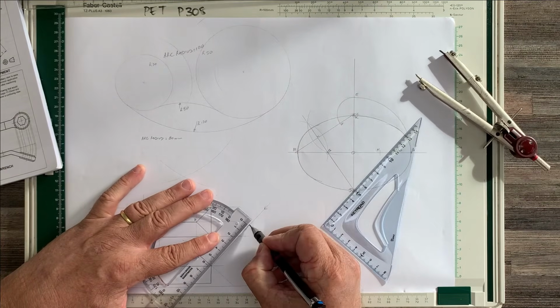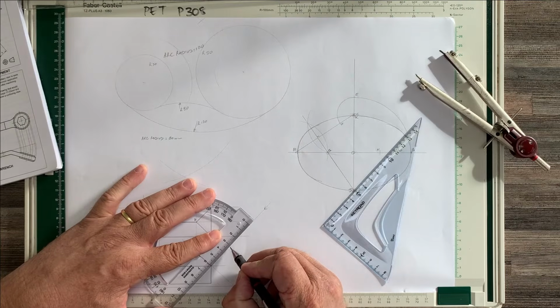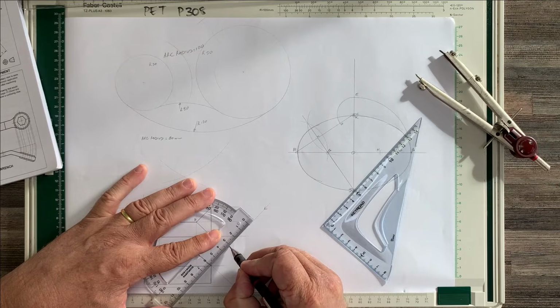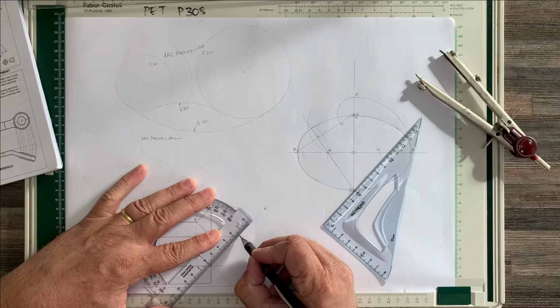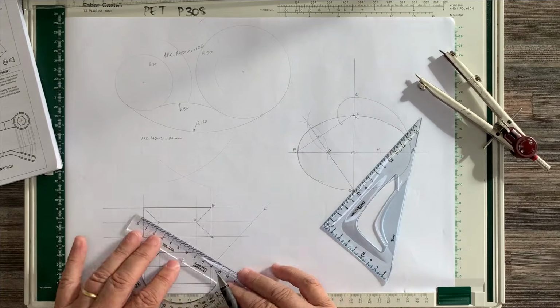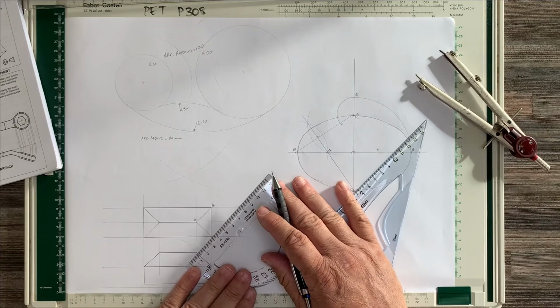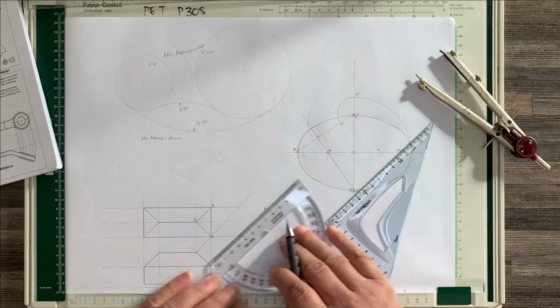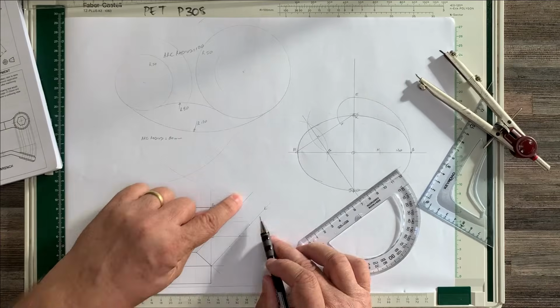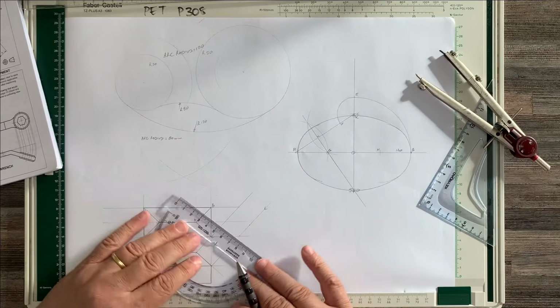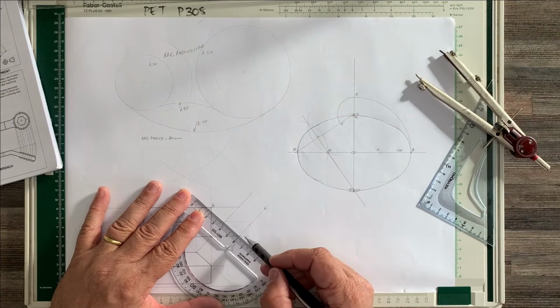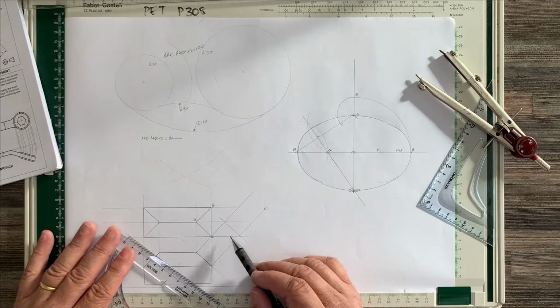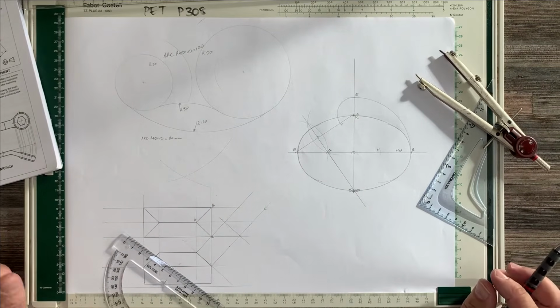So if we mark it off 31, 15 and a half is the height. So now we just draw a perpendicular or a parallel line from that point along that axis. And we've got a center line there, which is now perpendicular to that line.